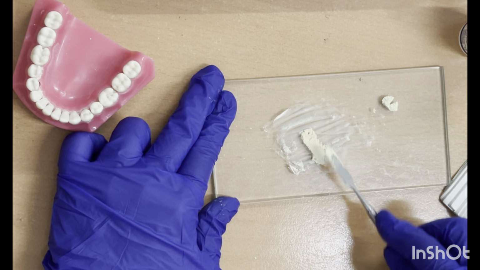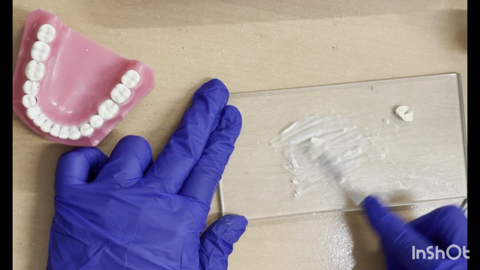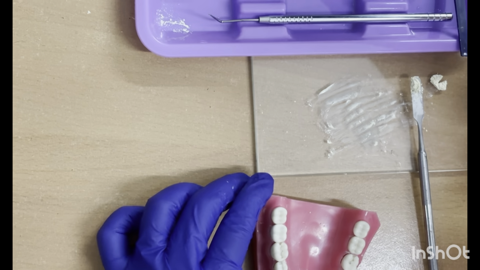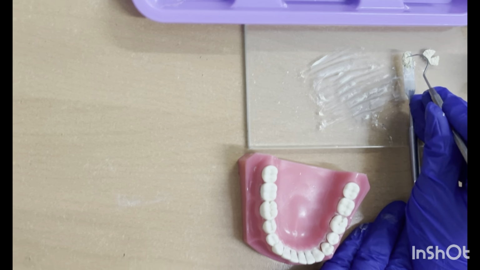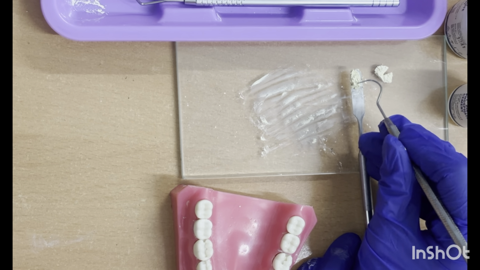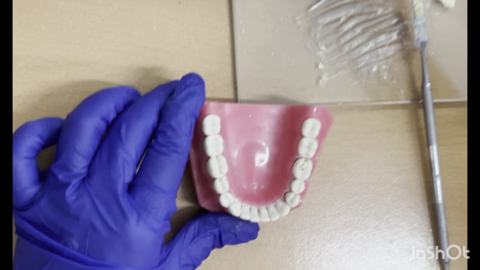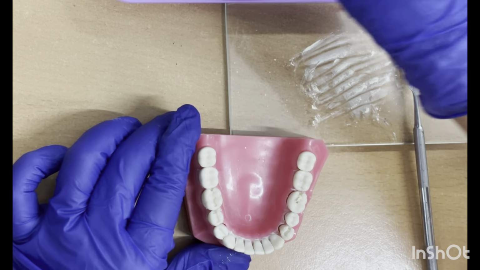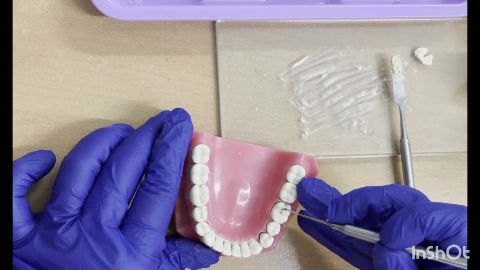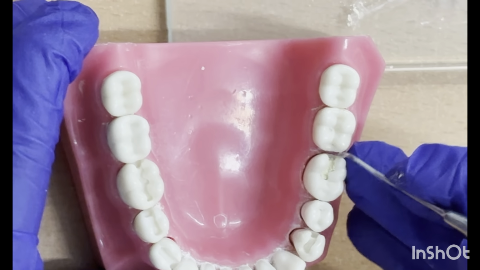So this mix is a proper mix for placement as a base, and we will not be needing this excess powder. Now our tooth preparation is ready here. We will take the cement, usually 0.75 or 0.5 millimeter is required. We will allow a little bit of cement to be placed, and we have already checked the convenience form. We have selected our cement carrier and cement condenser, and we will just place the cement.